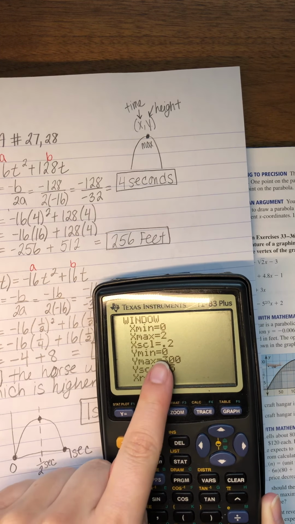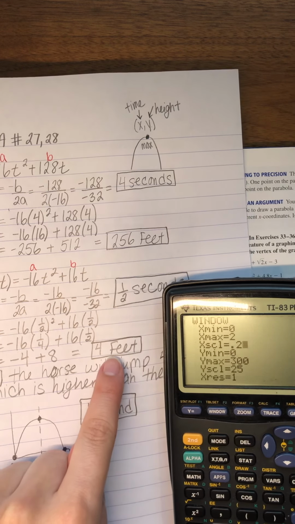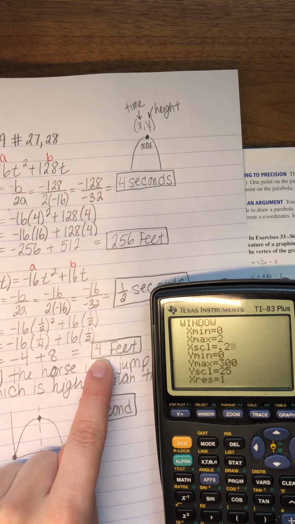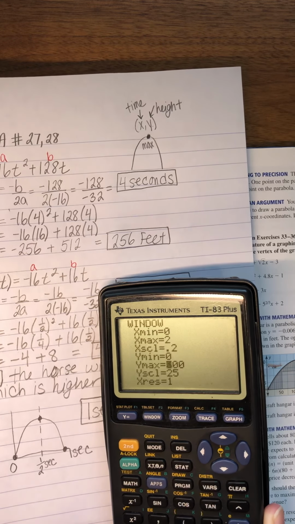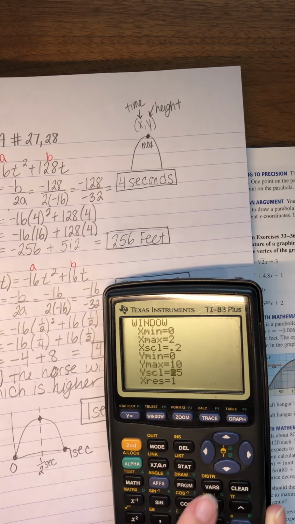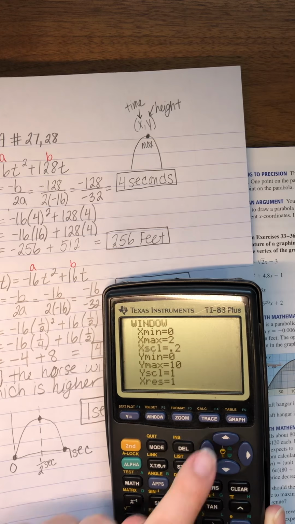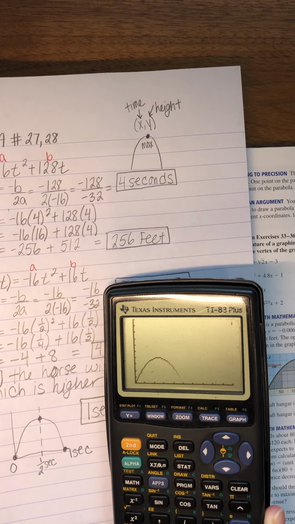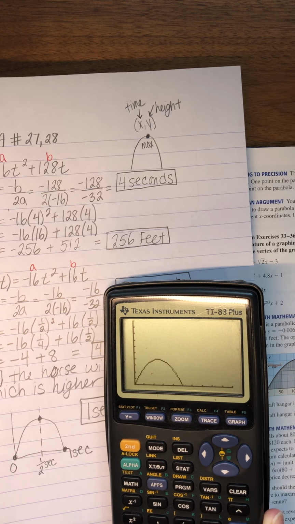Let's do our Y's now. We said over here that the maximum height is gonna be 4. Let's go a little bit above that. So maybe we'll go up to 10 and we're gonna go by 1s. Now let's look at the graph. Let's see how this looks here. Yep, and that looks much better.